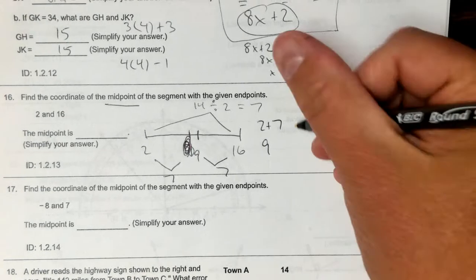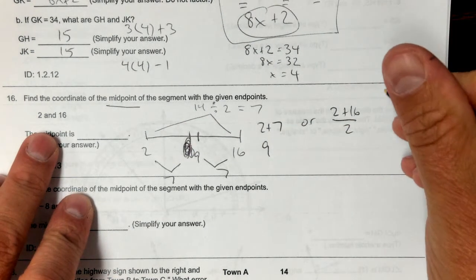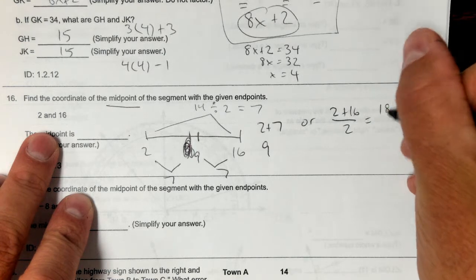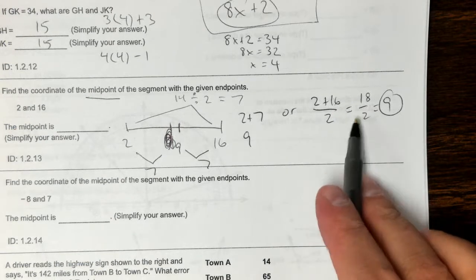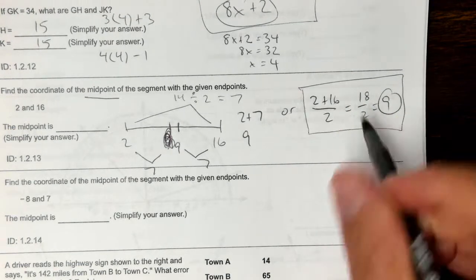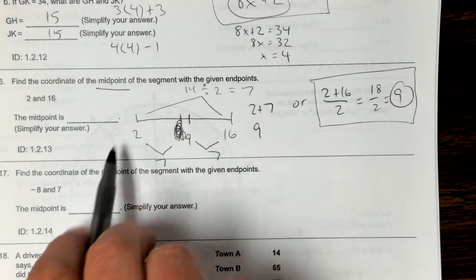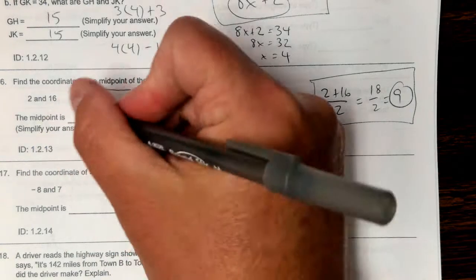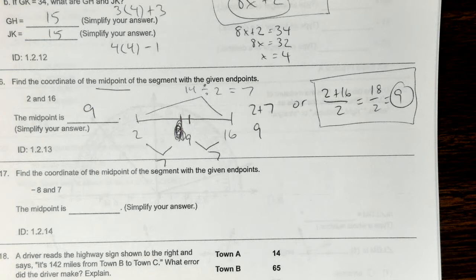Okay, so basically find your distance, divide by 2, and you get it. If you'd rather use the formula, you'd say 2 plus 16 divided by 2, and so that's 18 divided by 2 and gives you 9. So if you do it this way, it's probably better because this had one extra step. So just remember there's multiple ways to do things. In this case, this is probably the best approach. Add and divide by 2. Any questions or comments?